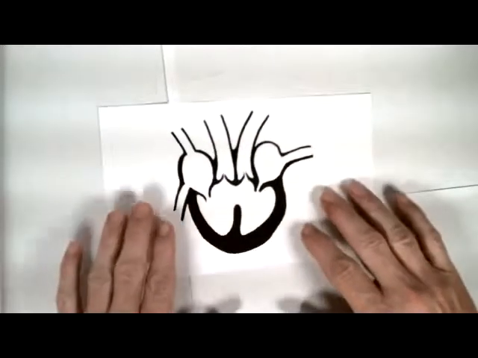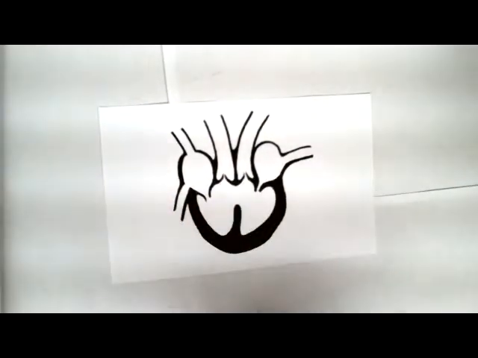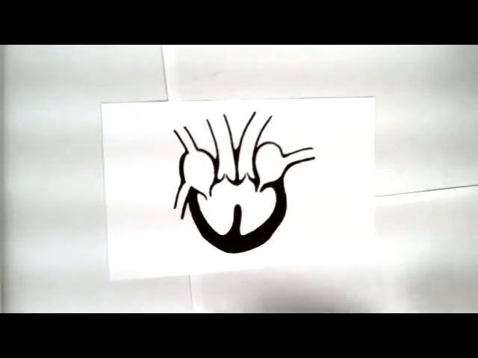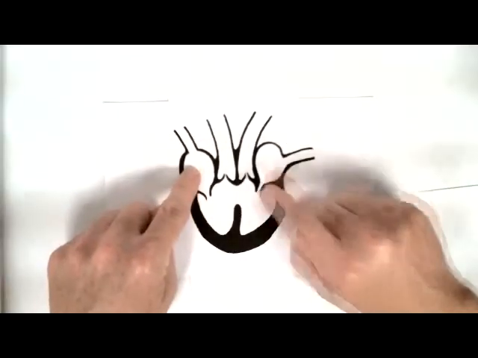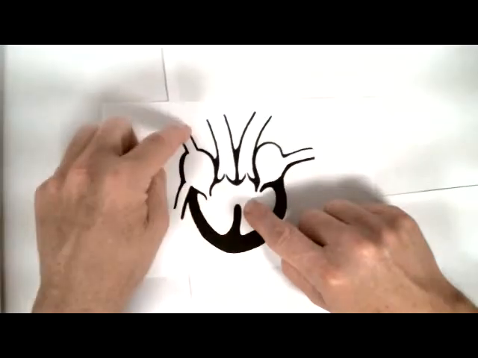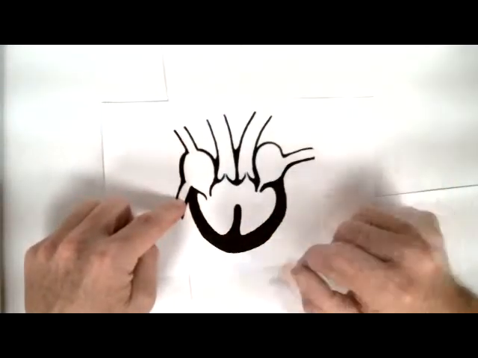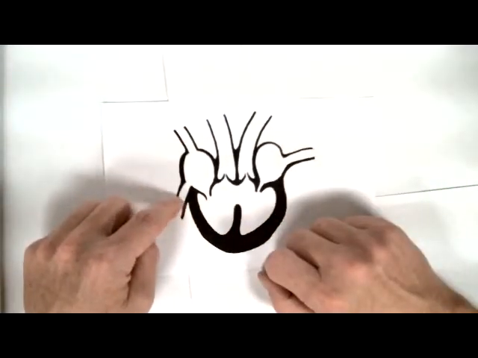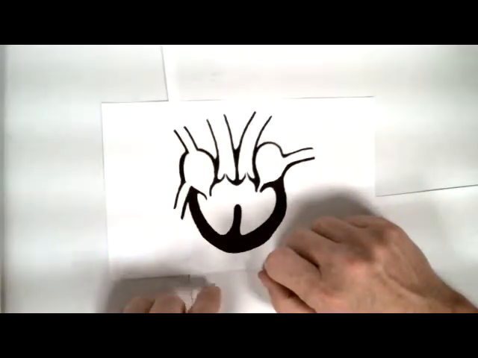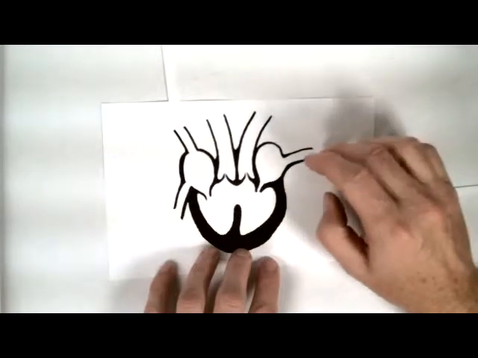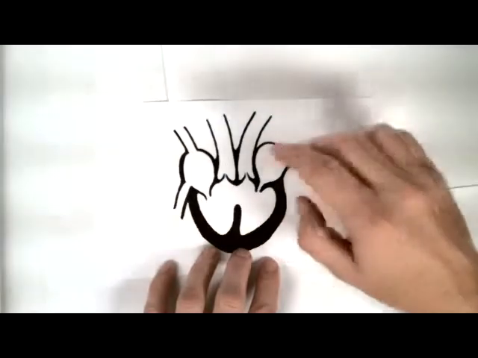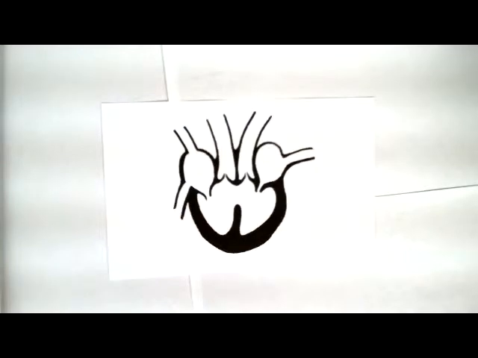All right, so this here is our turtle, snake, lizard, our reptile, if you will, heart. And you should be able to see the same structures that you've seen before. We have a right atrium here and a left atrium. We have our ventricle. We have a vena cava, and it's actually split in this particular diagram, that's feeding this right atrium. We also have another vein on the other side, a pulmonary vein, as well as a pulmonary artery.